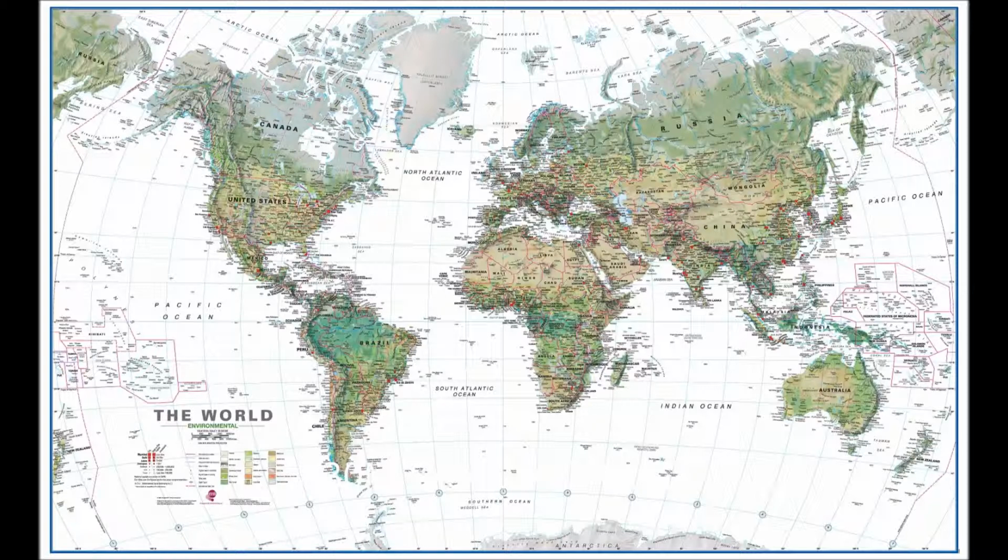A compass rose is a drawing on a map which shows the 4 cardinal directions: north, east, south, and west. A map projection is a way of representing the Earth on a flat piece of paper. When cartographers do this, it distorts the actual size and shape of continents.